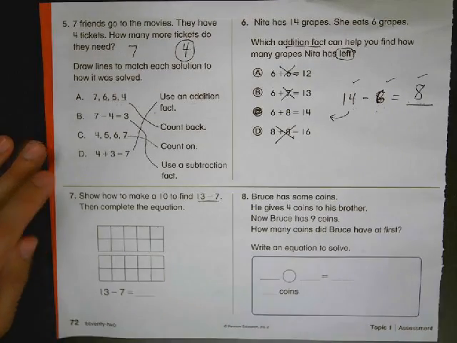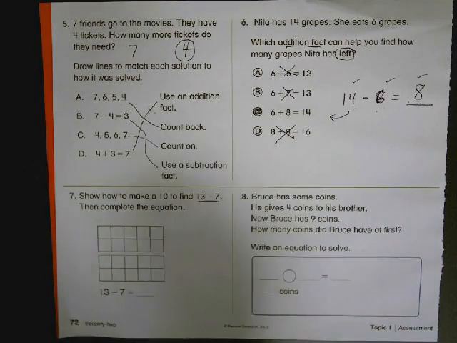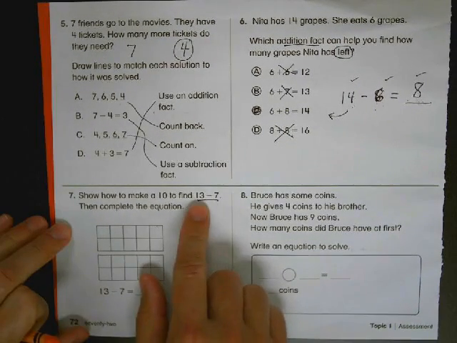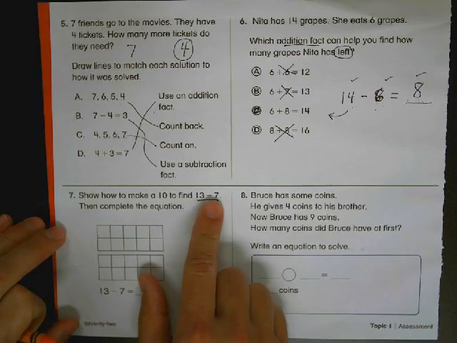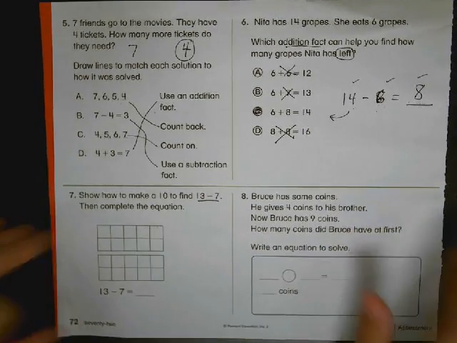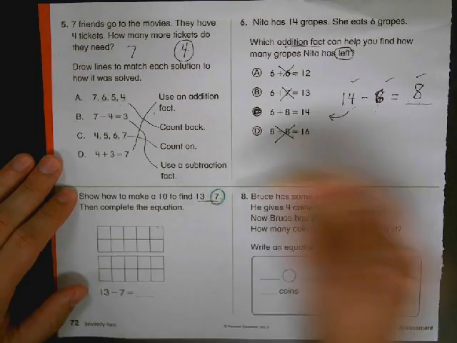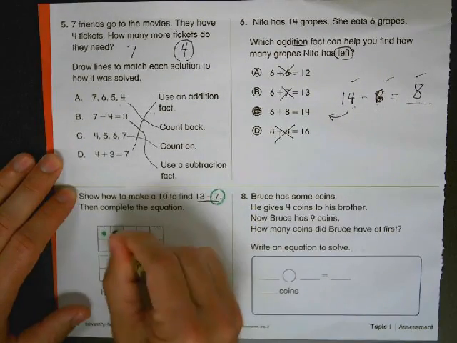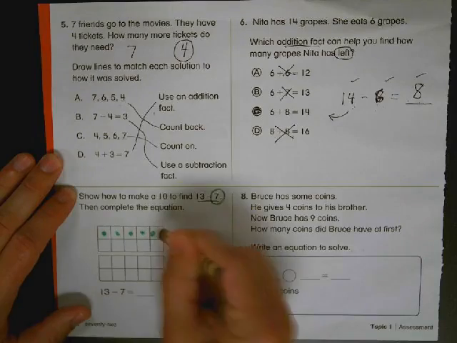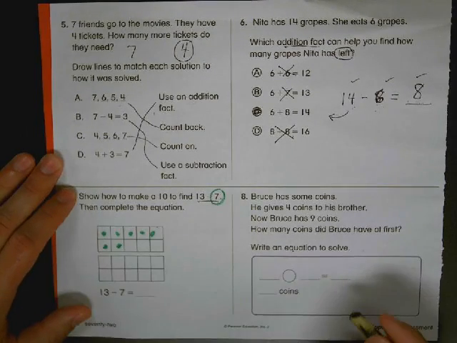So my suggestion for you is to find one of the two. You've got the minuend here, 13, and you've got the subtrahend, 7. What's easier for me is to start with the 7. Circle that, and then draw 7 green. 1, 2, 3, 4, 5, 6, 7. There's your 7.